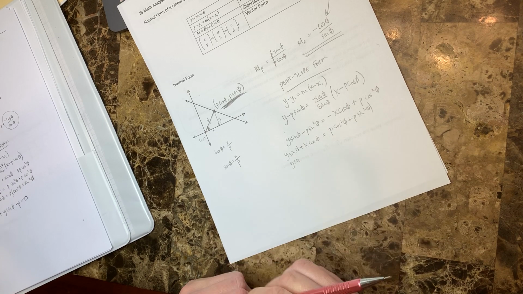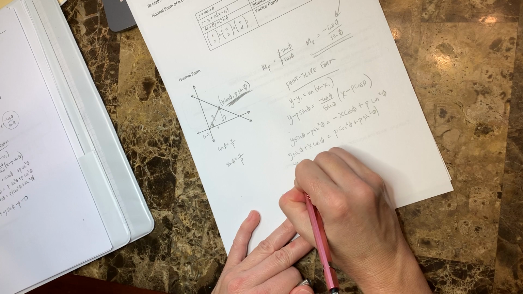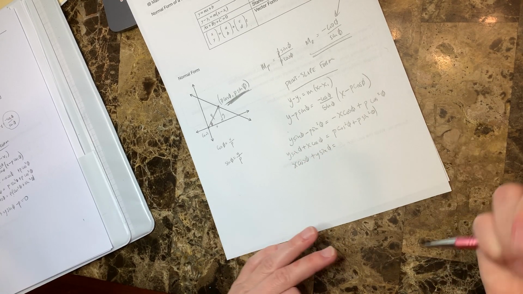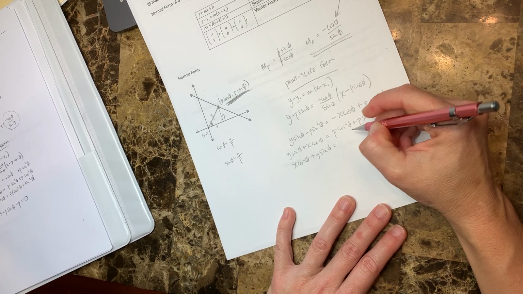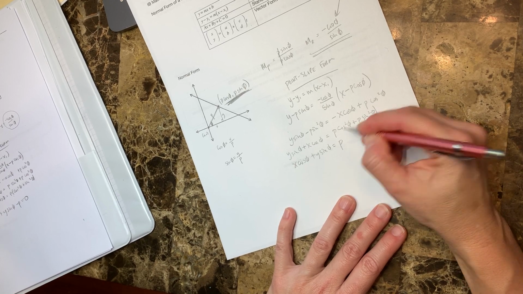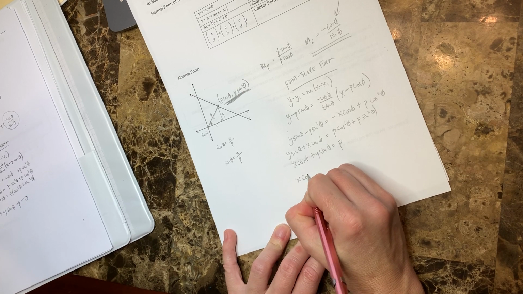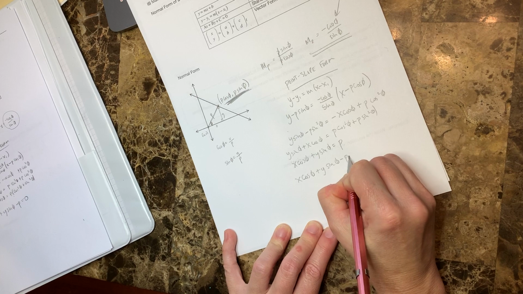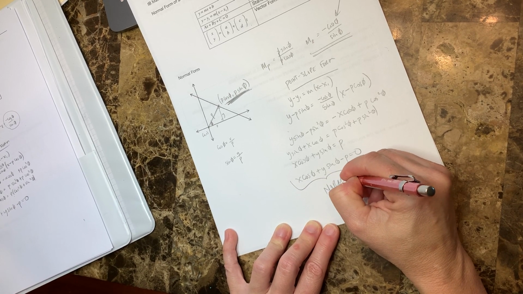Actually, let me rearrange just a little bit. I'm going to put the x's first. x cosine phi plus y sine phi. And over here, if I factor out a p, you can see what's left inside the parentheses will be the big kahuna. So all I'll be left with is p. And if I move this to the other side, we can add this to our chart. This is normal form.